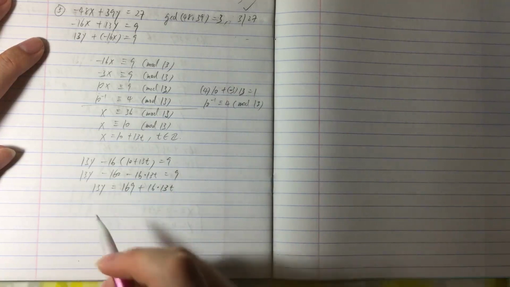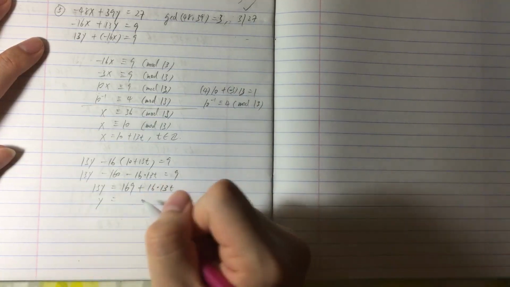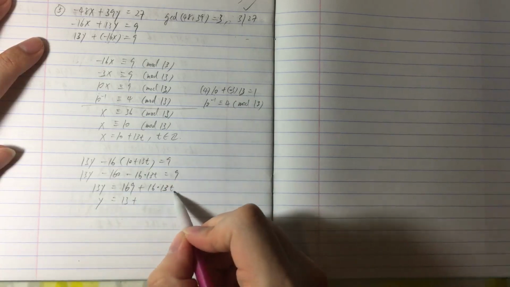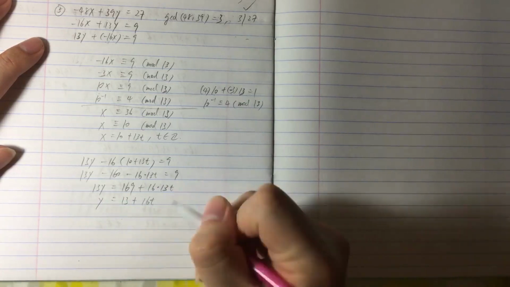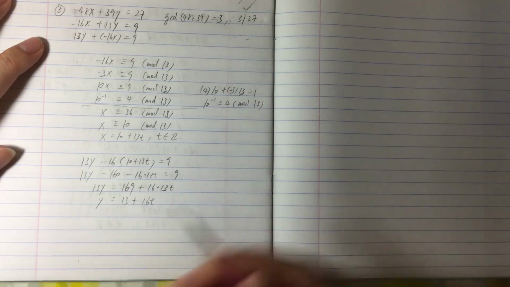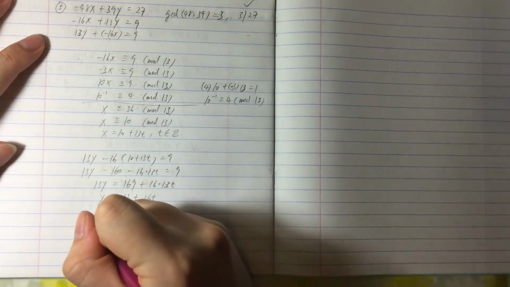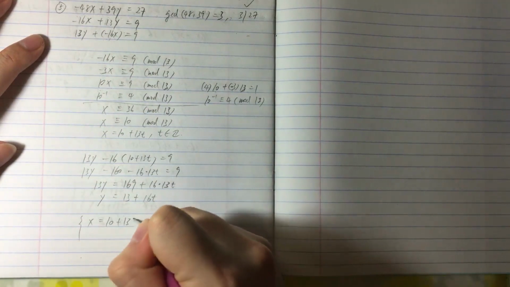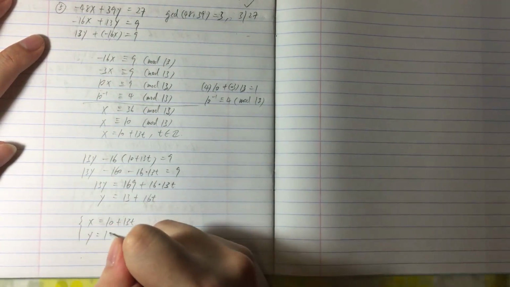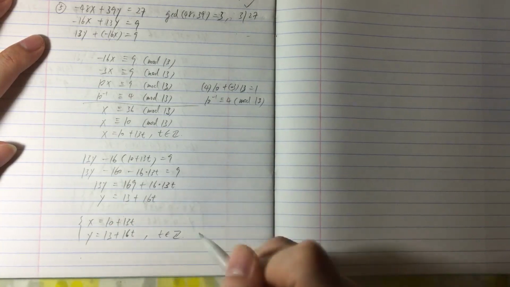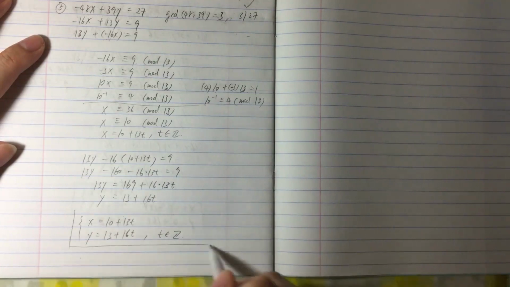Then I can divide both sides by 13. 169 divided by 13 is 13. 16 times 13t divided by 13 is 16t. If we solve everything correctly, we must get integers for both. Then that's the solution to this linear Diophantine equation. So x is 10 plus 13t, and y is 13 plus 16t, where t is an integer. That's the solution to this linear Diophantine equation.